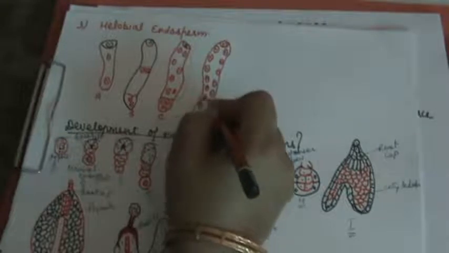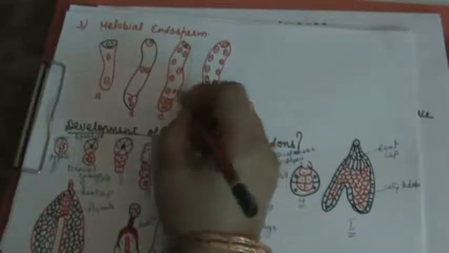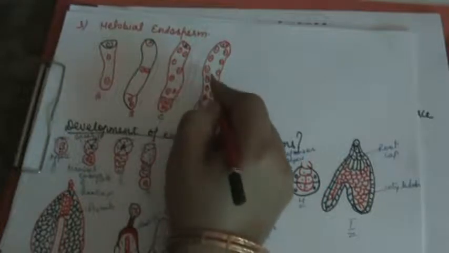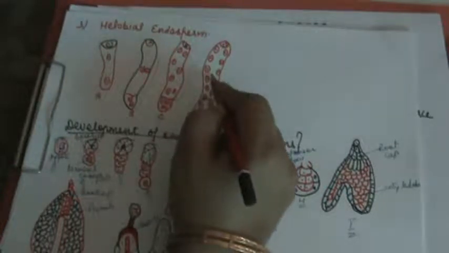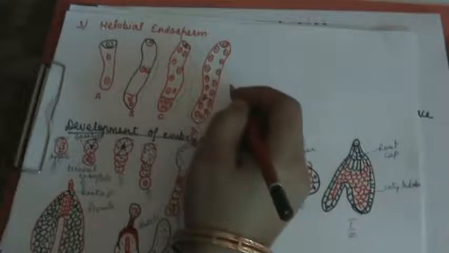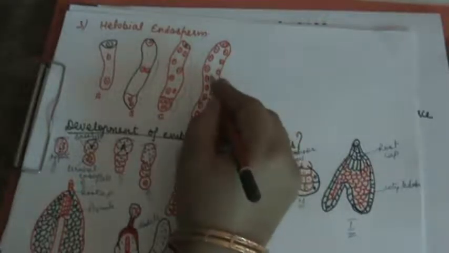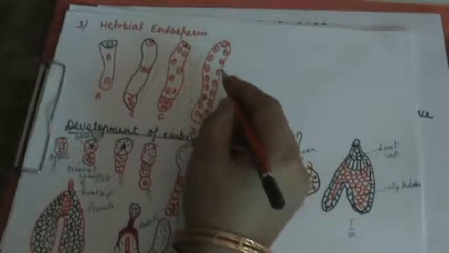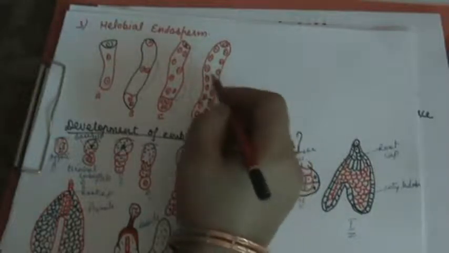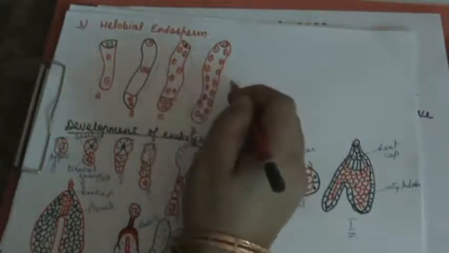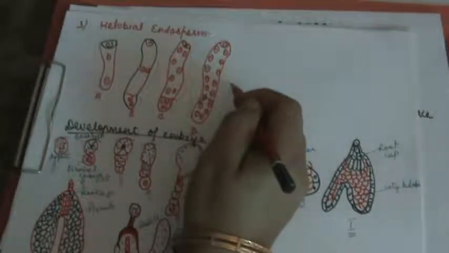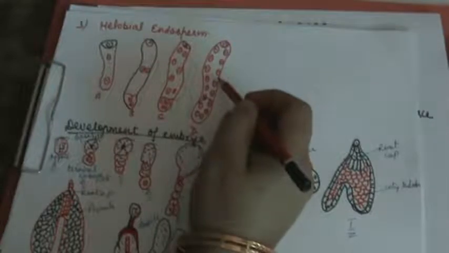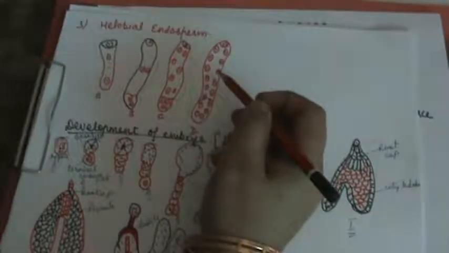At last, the nucleus of the large micropylar cell divides by free nuclear division and further development takes place. This type of endosperm is found in monocotyledons.